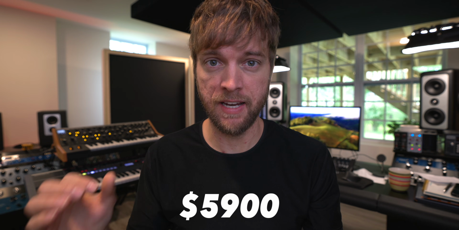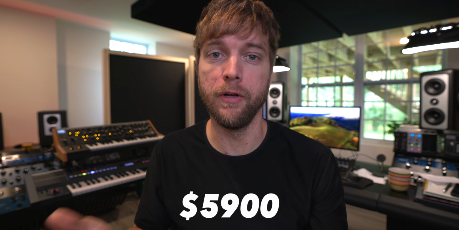Now, as I mentioned, this Galaxy has not just one or two or three of those features that the other interfaces have, it has all of the features that I like from all the other interfaces put in one, and it's bundled at a price point of $5,900. Some of you pointed out, wow, $6,000. It better have a lot.